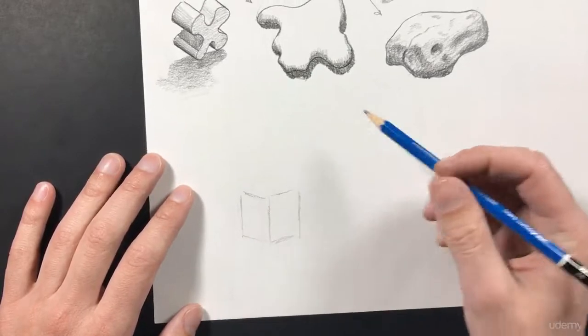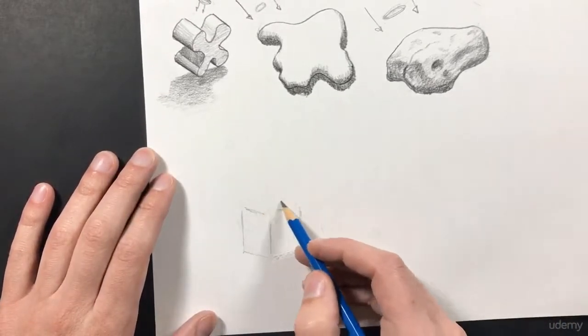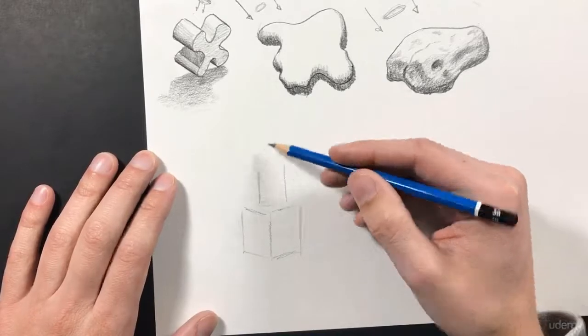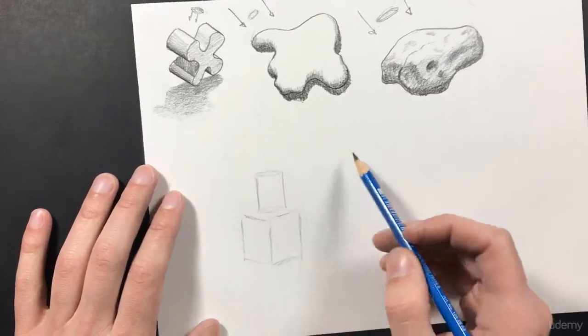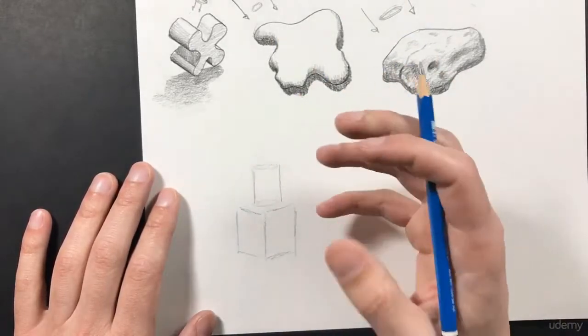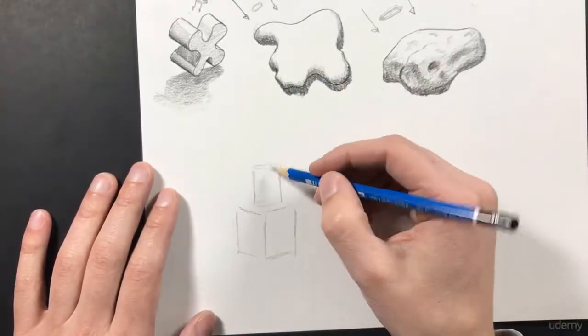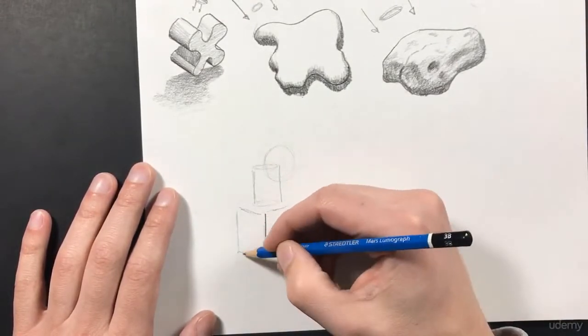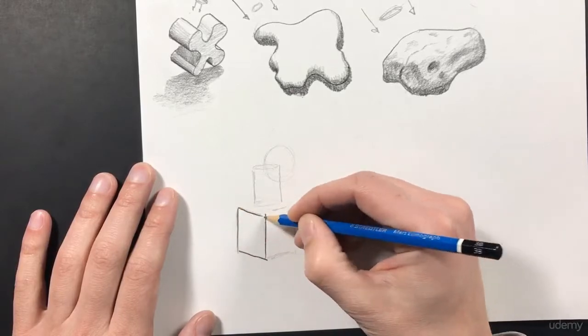And then let's say on top of that cube we have a cylinder. So I'm going to go ahead and draw a cylinder. And then let's say on the cylinder, or in the cylinder actually, is a sphere that's partially stuck in the cylinder. So we're going to draw a sphere right there. And then we're going to go ahead and finish drawing this item out.